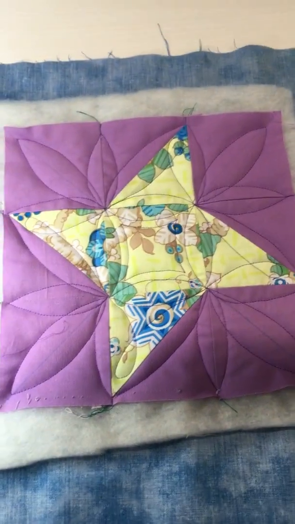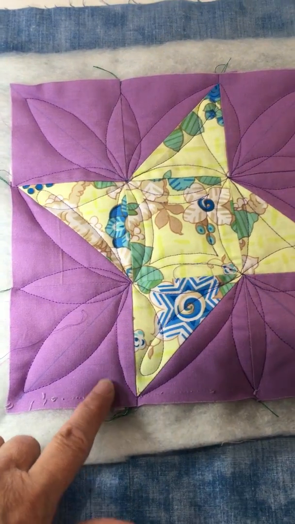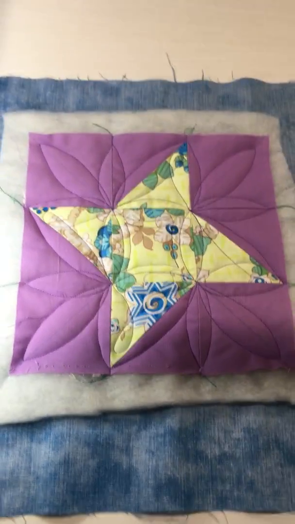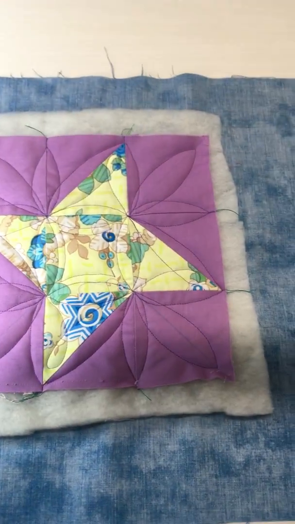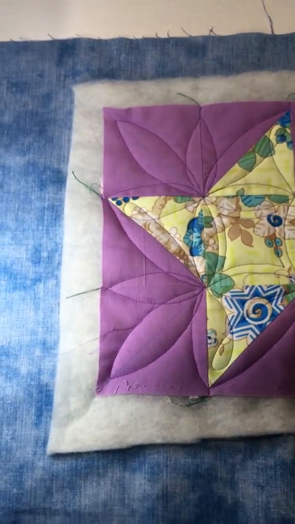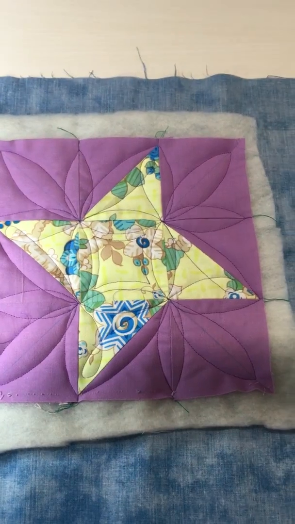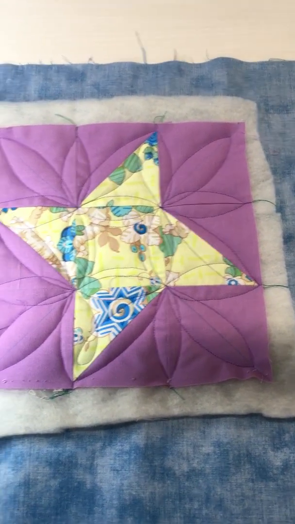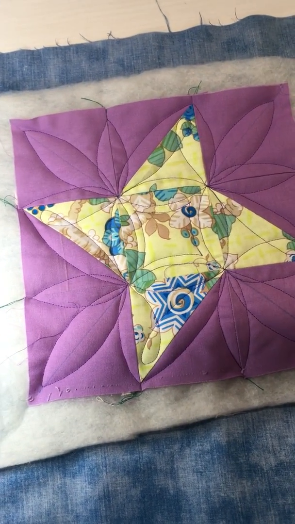Just a lot of things we could do with that. We could echo part of this here so that it was filled in a little bit more. But this quilt block alone would be fine. So hope you enjoyed that. Hope you're beginning to think about the things you could do on the quilt block, not just what I'm doing.